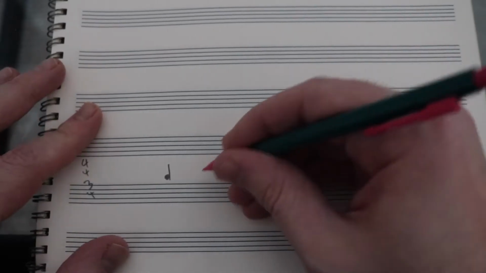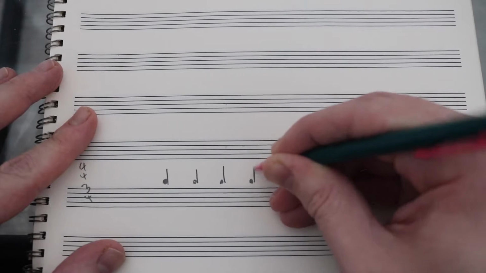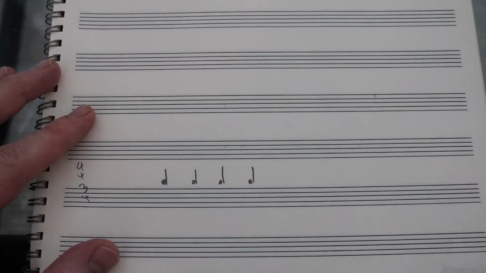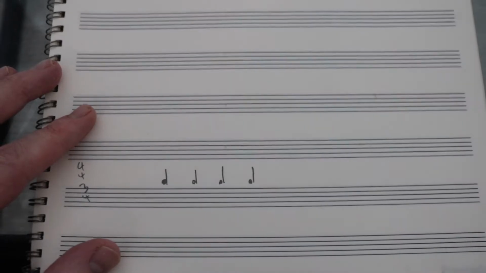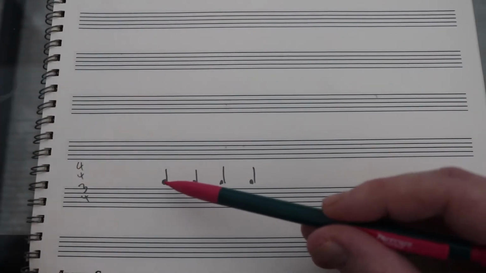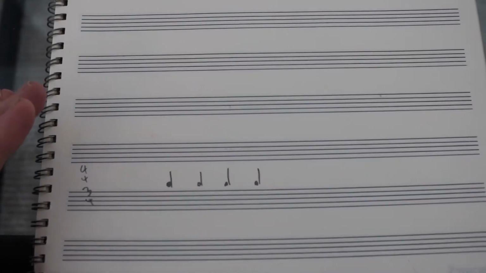That means that if I had a set of 4 quarter notes like this, and I was counting a piece of music that had 4 beats in every measure like this, ta, ta, ta, ta, or 1, 2, 3, 4. Every time I made a beat, that would be exactly 1 quarter note. Now, let's contrast that with something else.